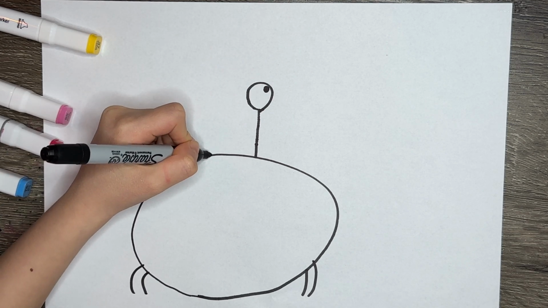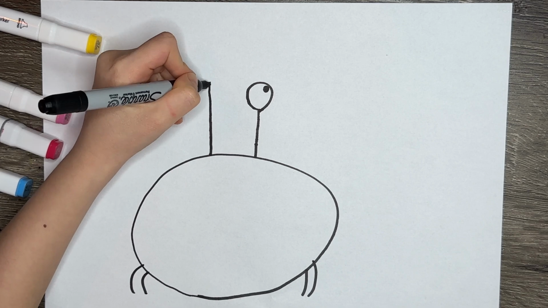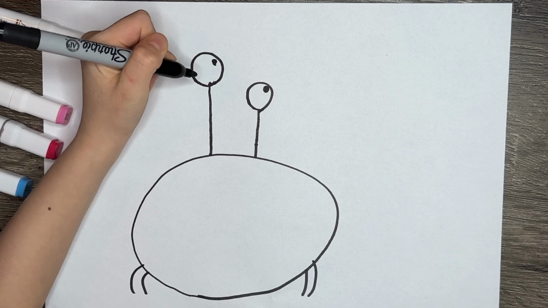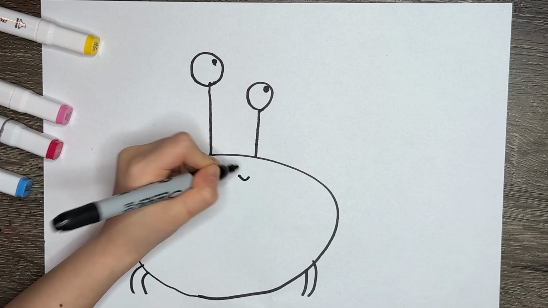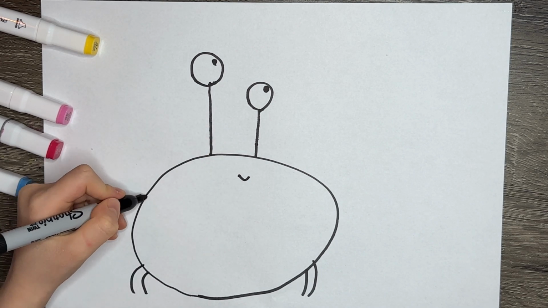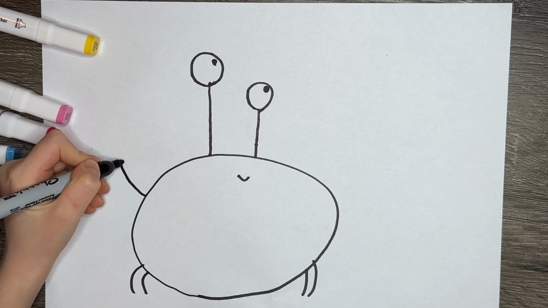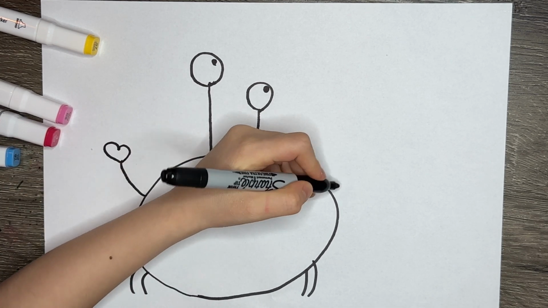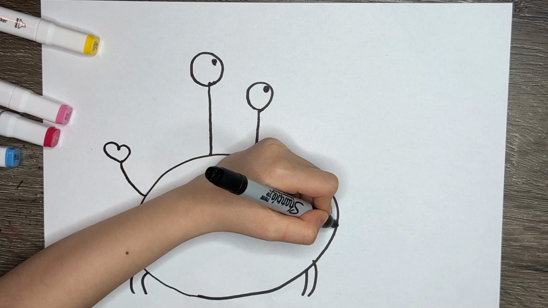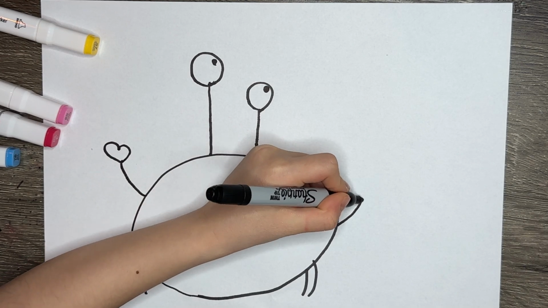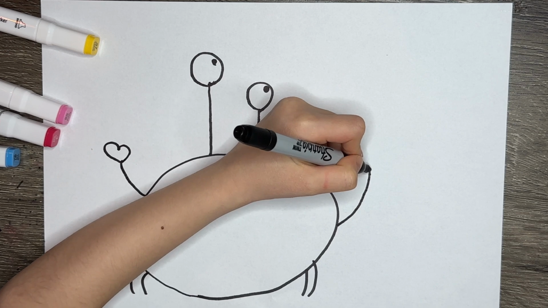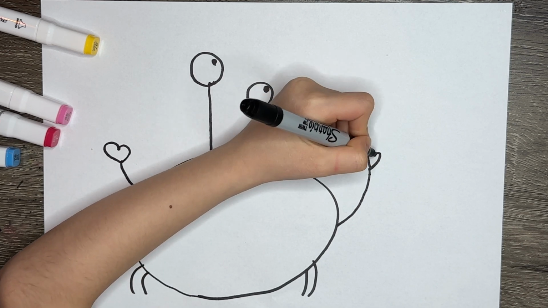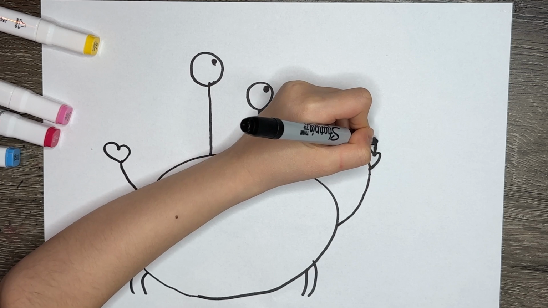We're gonna make the second one. And a smiling mouth. Hand gonna be a curved line and a little heart. The second one. And now we're gonna draw the rope.